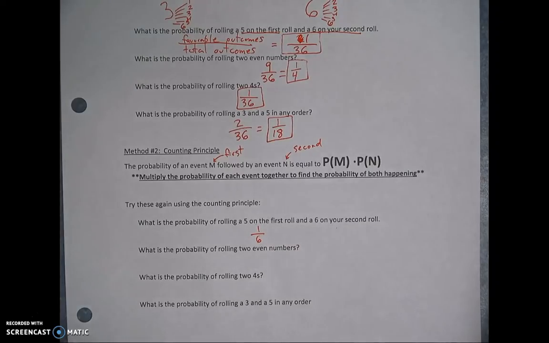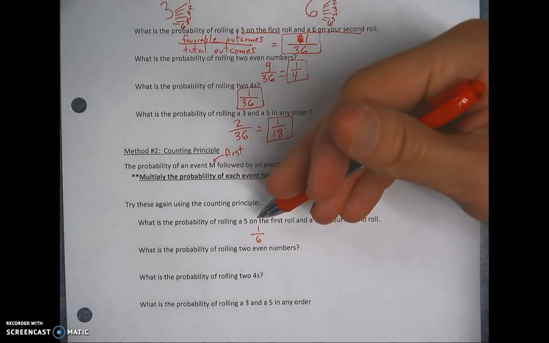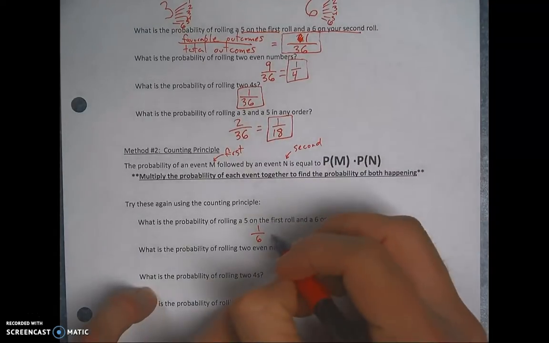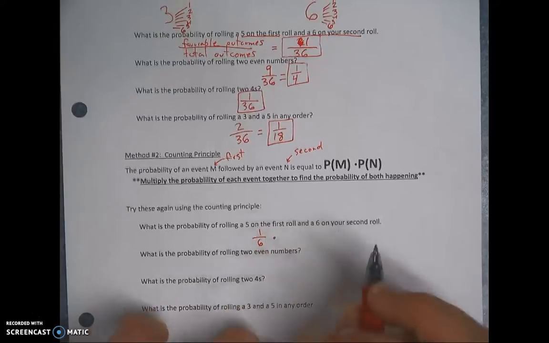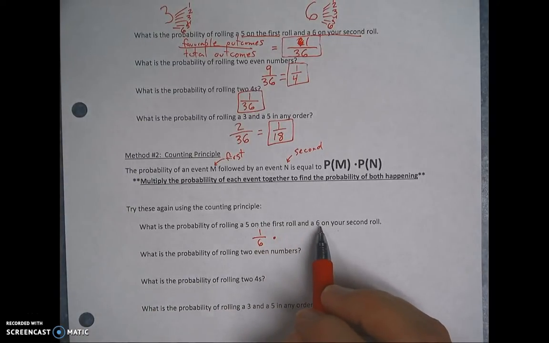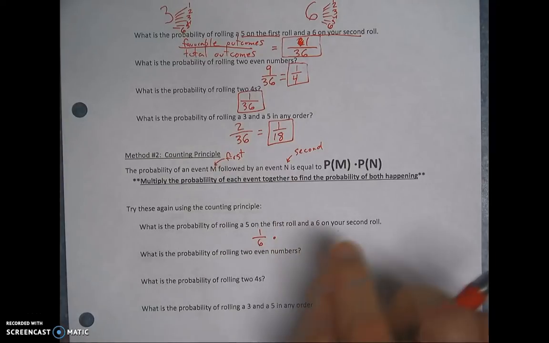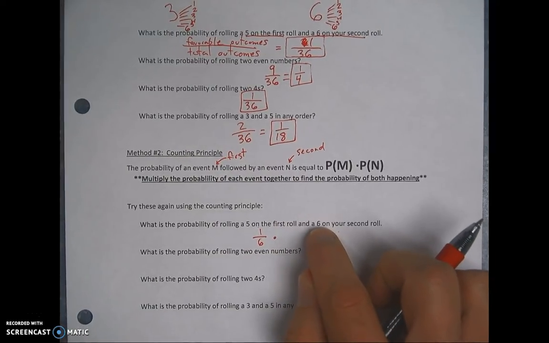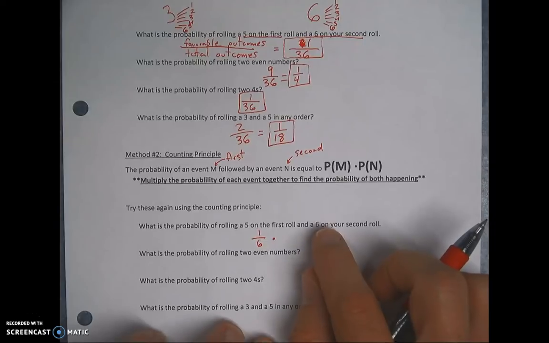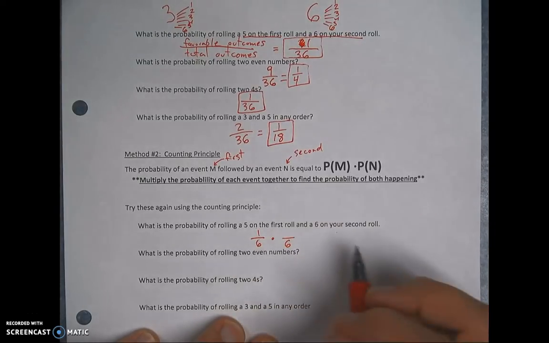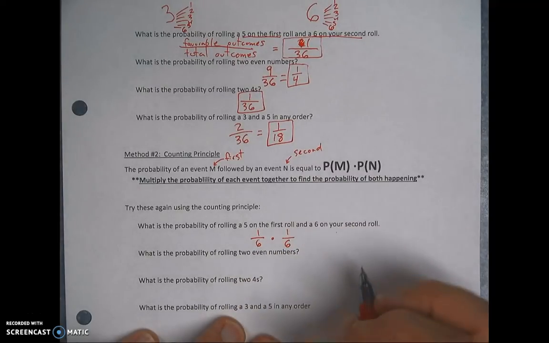So you roll your dice. Chance of getting a 5 on that first roll is 1 out of 6. Now, your second event, you're going to multiply this times your second event. So what's the chance now you get a 6 on your second roll? The first event is done. We're not worried about it. We're just trying to find the probability of getting a 6 on your second dice. There's 6 numbers you could get on that second dice, and only one of them is a 6.